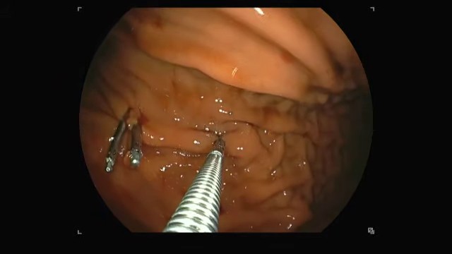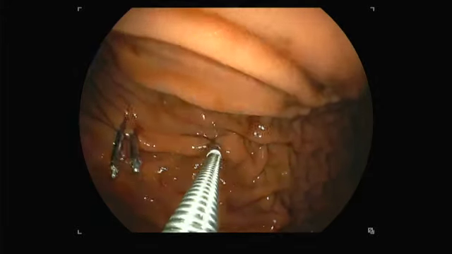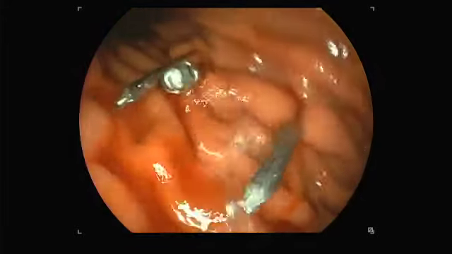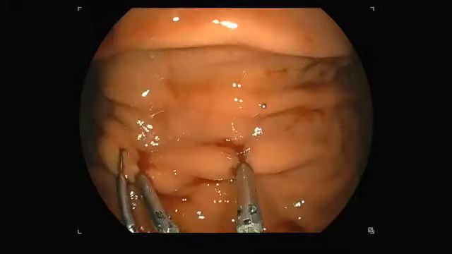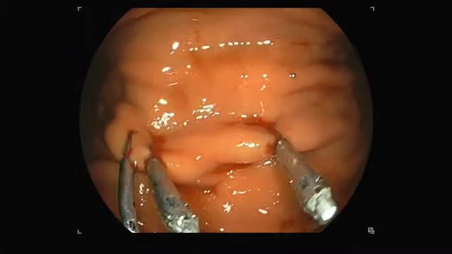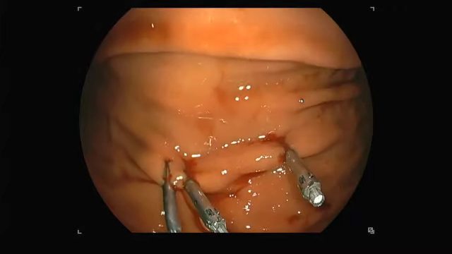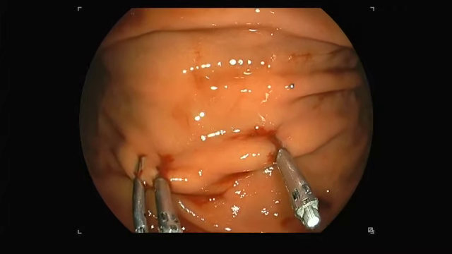Whenever you apply a clip, as you can see, I did not deploy immediately. I waited to confirm the bleeding had stopped, and then deployed the clip. That is an important principle in clip application that you should keep in mind.